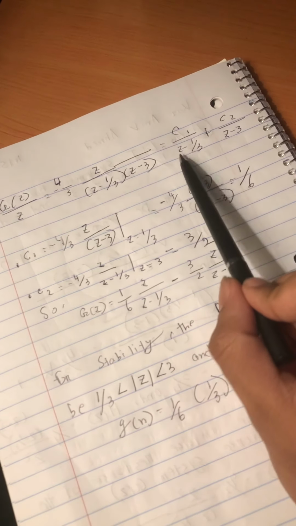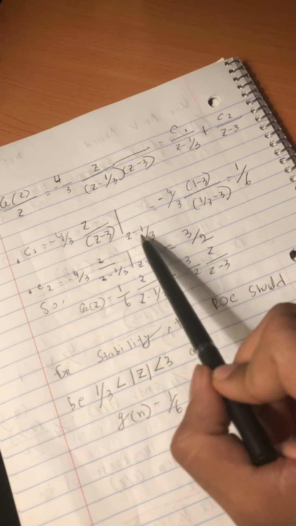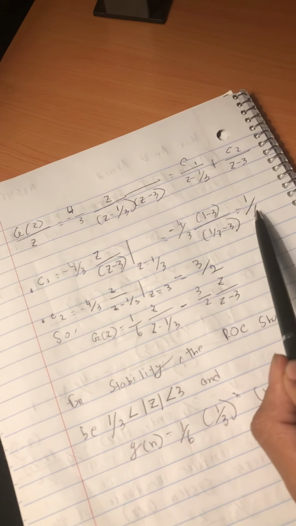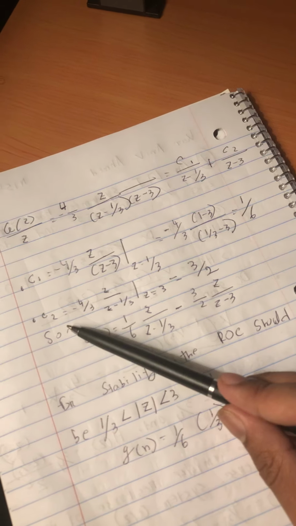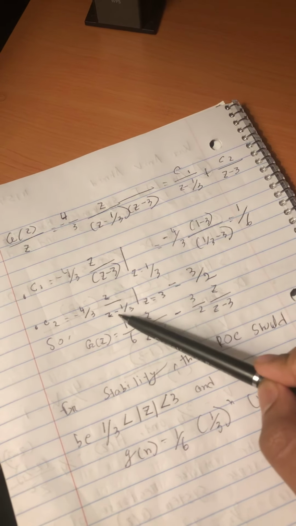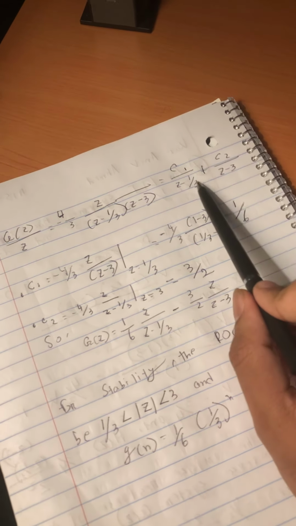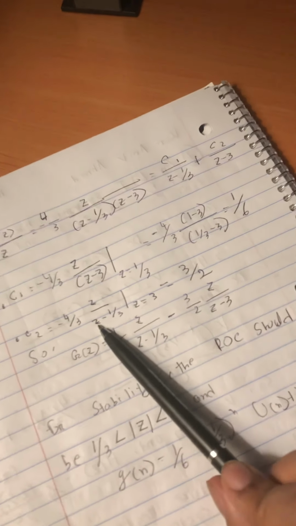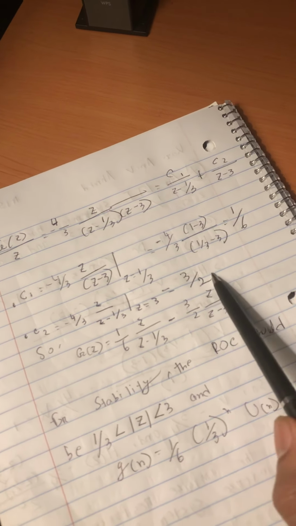Why? Because z minus 1/3 equals 0 gives z equals positive 1/3. When we solve for it, we get 1/6. Simple algebra. Exact same procedure for the second one. For C2, we have the same negative 4/3, z divided by the denominator of the first term, z minus 1/3, and we set z equal to 3. When you solve for it, we get 3 divided by 2.